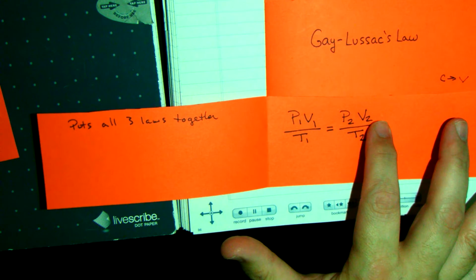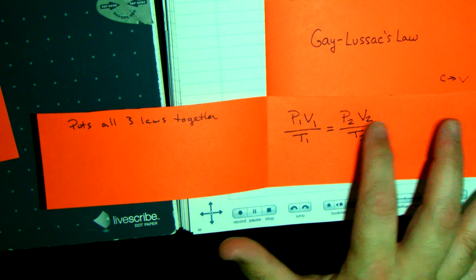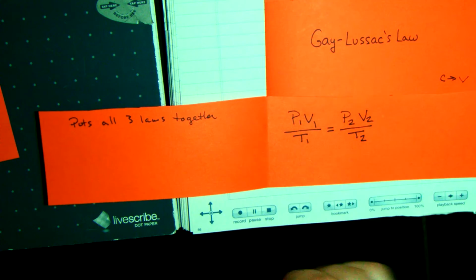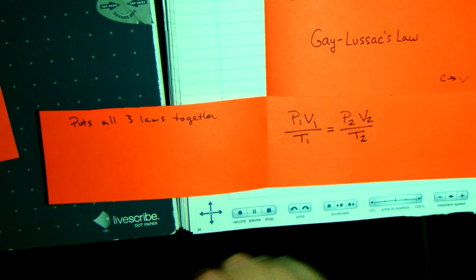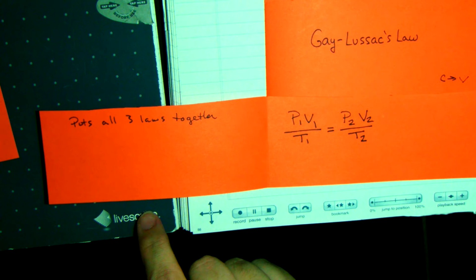Yes, sir? It's like we don't know which equation to use. Just use that equation and tell us which one to use. Yes, but they'll tell you what's constant. So if they say at a constant temperature, then you look at this and ask, which one has the constant temperature? Boyle's law has the constant temperature.